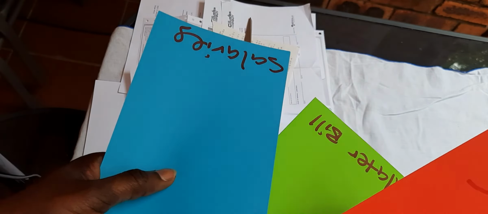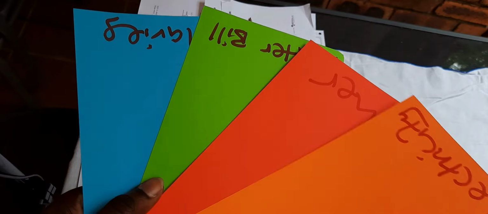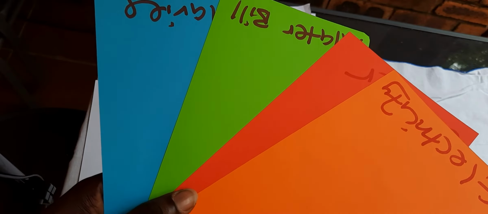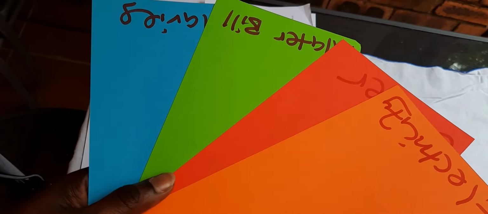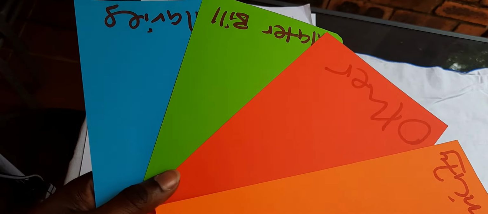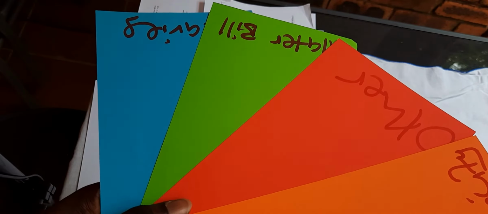Water bill comes, and then salary comes last. Yeah, so this is arranging them chronologically. And then the coding, as I told you, I am also going to discuss it in my next video when I talk about career. So we also have the color coding.